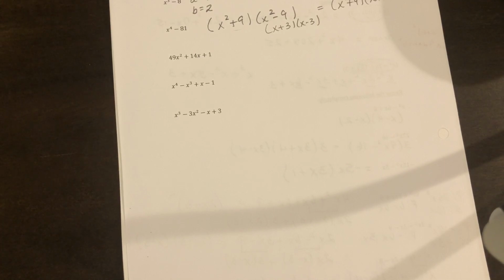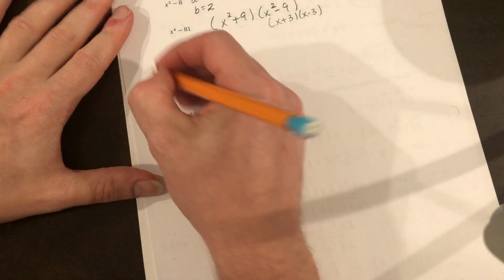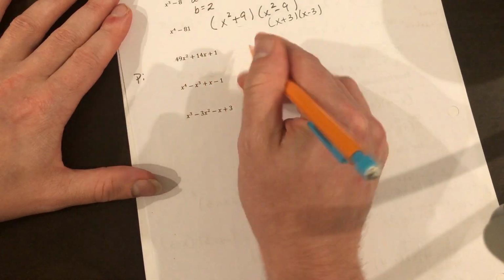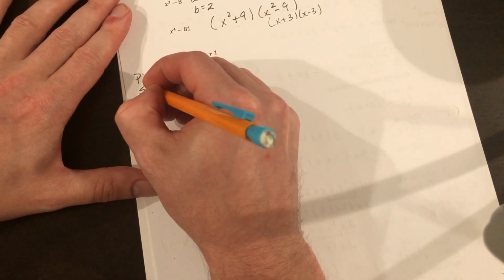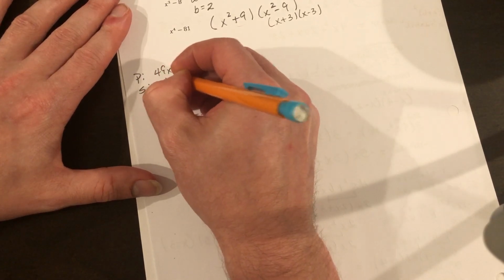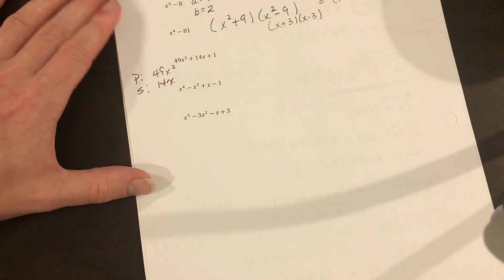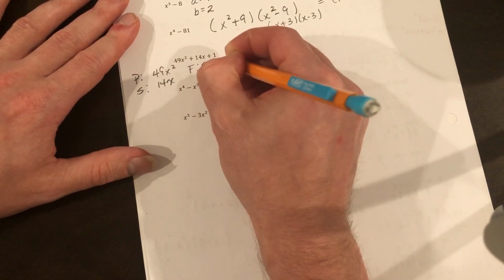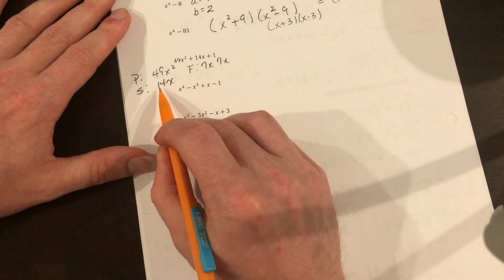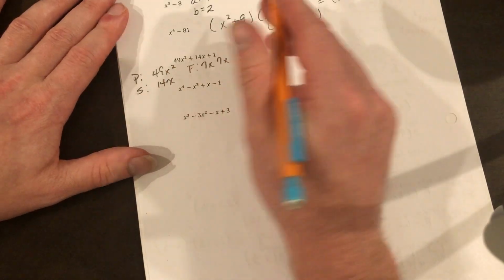Okay, so we're going to do PSF on this. Your product is going to be 49x squared. Your sum is going to be 14x. So the factors of 49 are going to be 7 and 7. And they both add to be 14 and multiply to be 49.